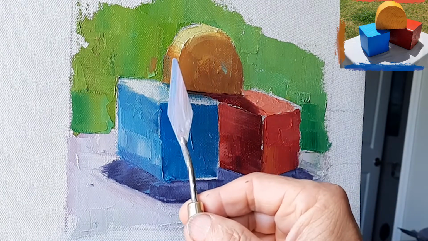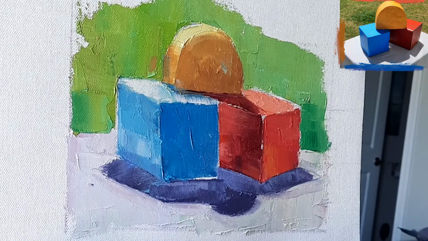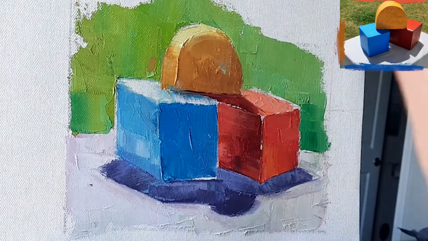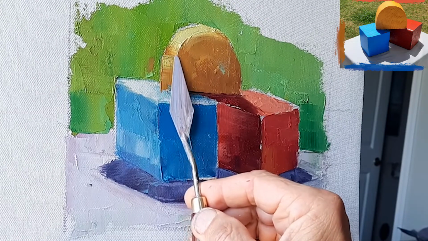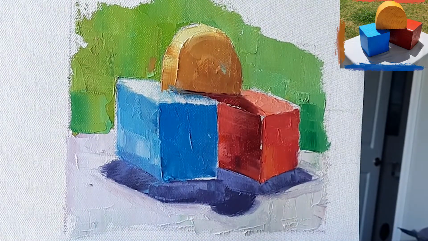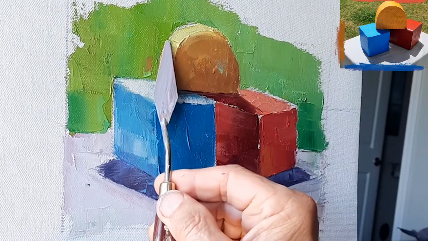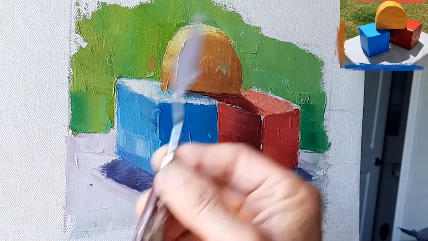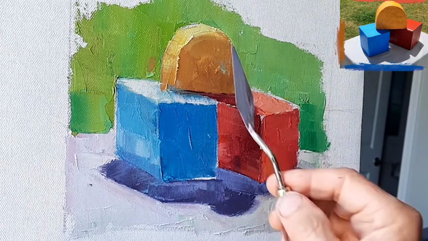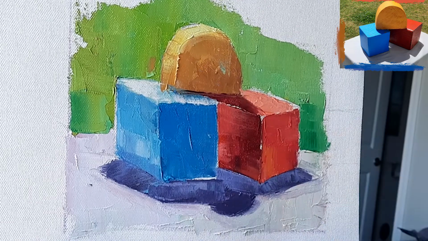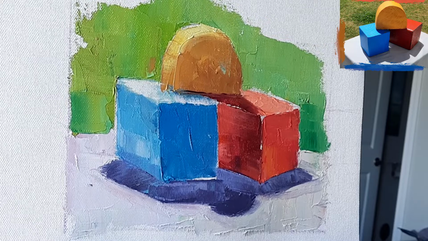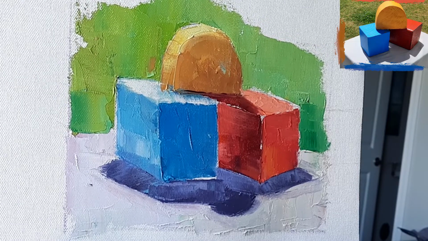What's going on here? This needs to be a little lighter. Okay, and now the stroke that I'm placing, I'm trying to create it with this knife in the direction of the perspective, so it looks like it's going this way. Whatever suits you, whatever makes the piece look more realistic. Now I need to pop this light again.